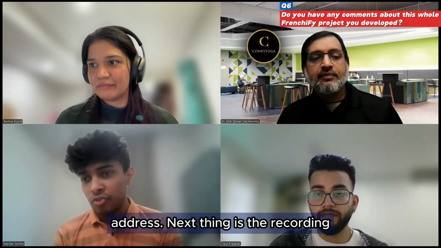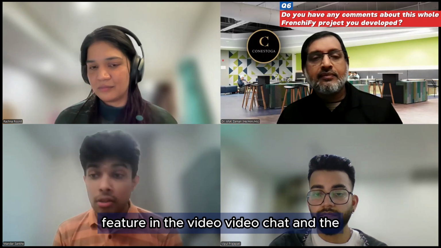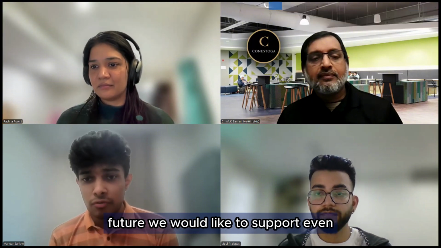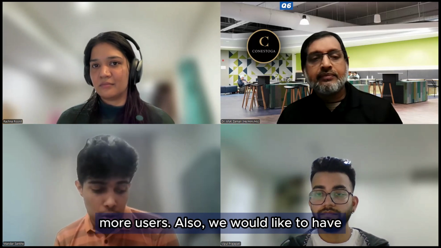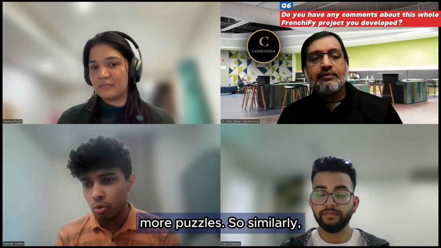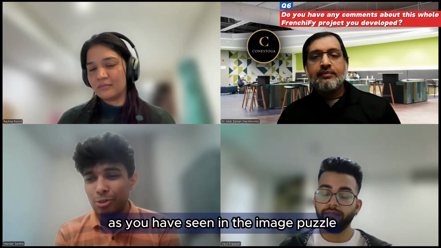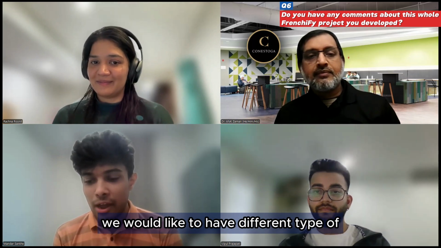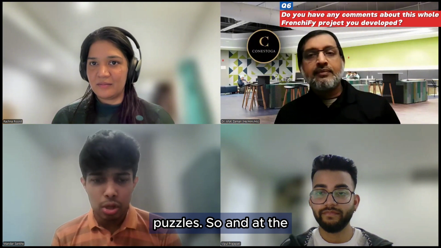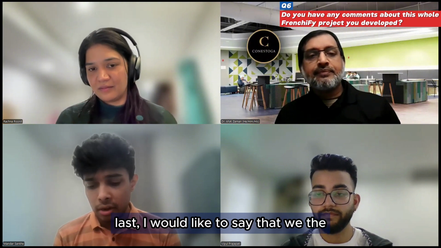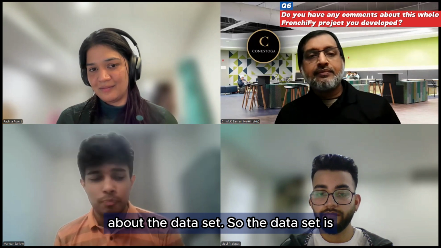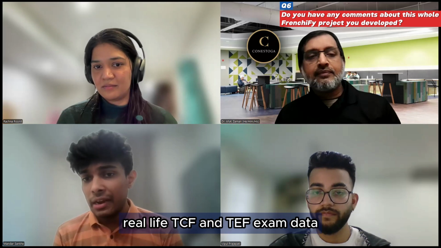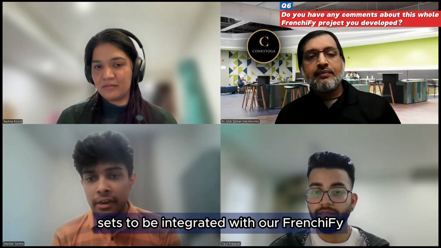Next is the recording feature in the video chat and the group call feature. Currently it just supports up to 2 users, but in future we would like to support even more users. Also, we would like to have more puzzles. Similar to the image puzzle match, which was so interesting, we would like to have different types of puzzles. And lastly, the data set is a really important part of the training, so we would like to have real life TCF and TEF exam data sets integrated with our FrenchiFy system.